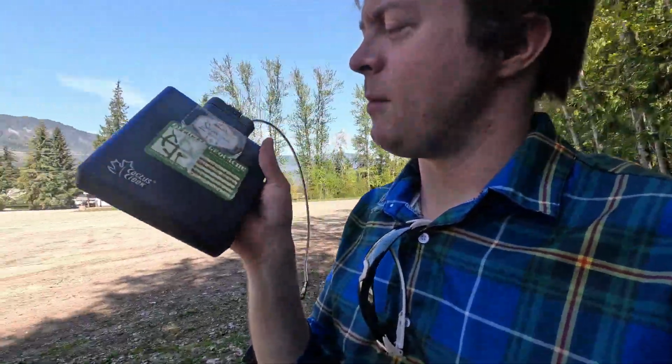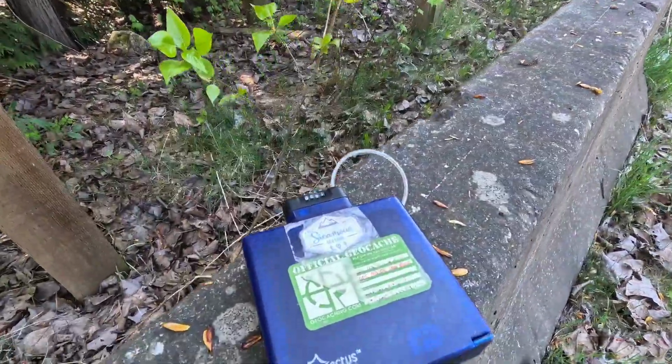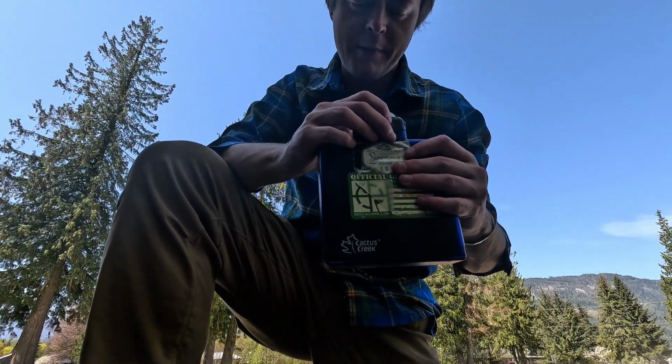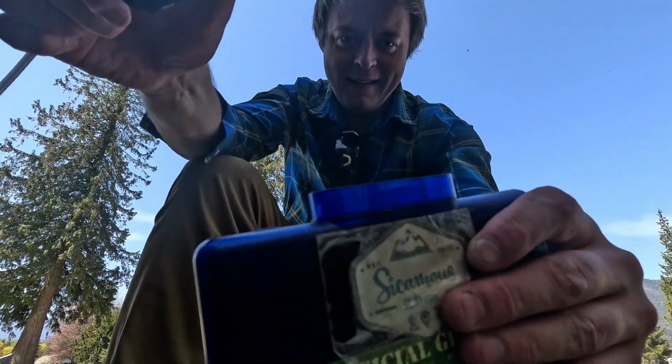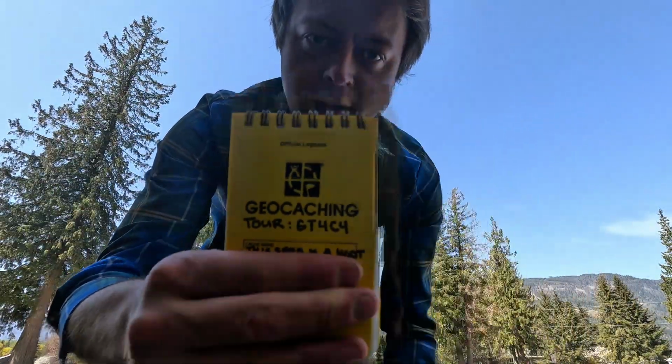Now we have to actually Google something. We have to Google when Sicamous was named some kind of sledding capital. So anyway, I'm gonna be able to check this and look up the all important information. All right, I think I have the answer. I'm gonna unscramble. There we go. Yes. The all important logbook.